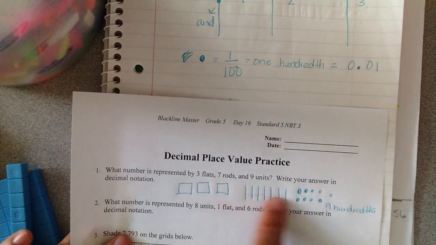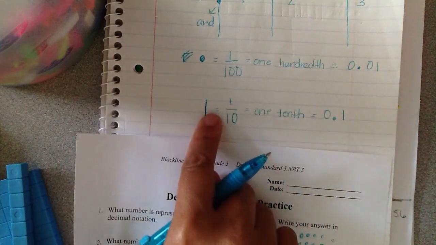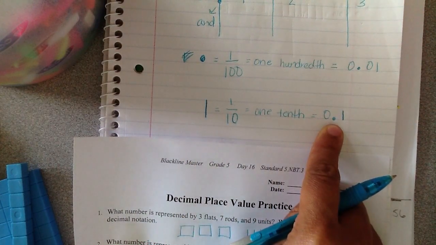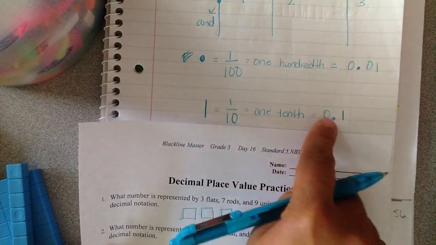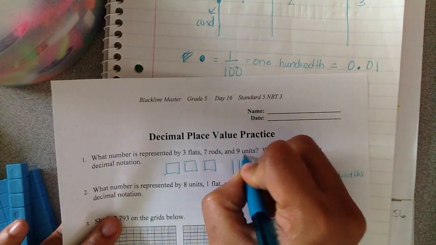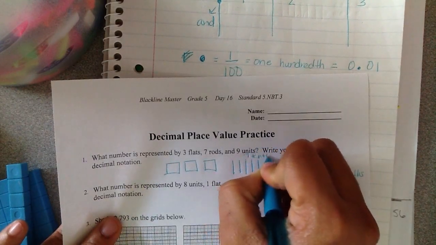Now, if I have 7 rods, or 7 ten sticks, that represents 7 tenths, because each one of these represents 1/10. So 7 of them represents 7 tenths.